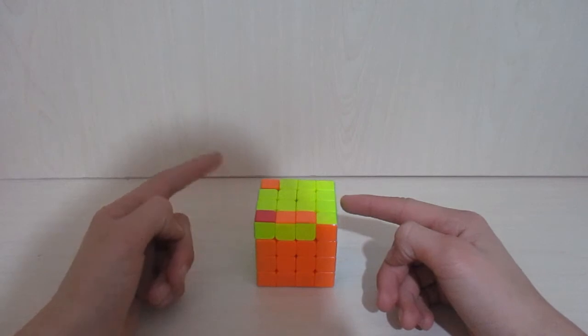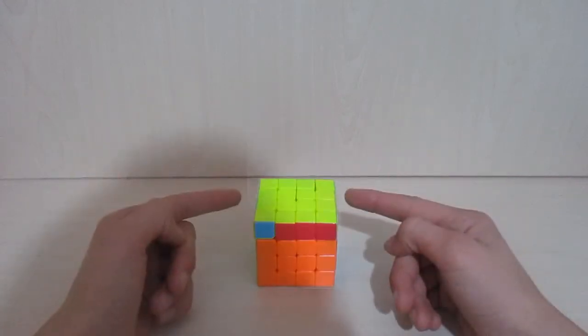Today I'm going to teach you how to skip OLL when you have a parity, so with only one algorithm you'll get from here to here.